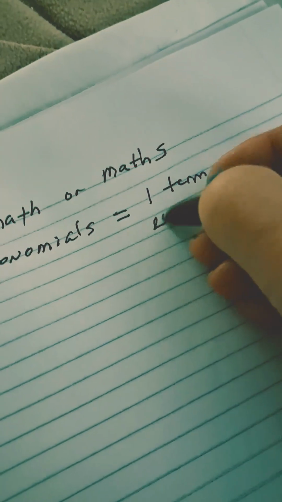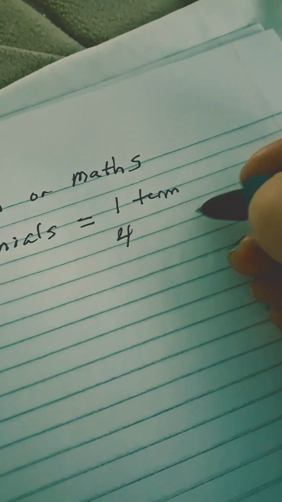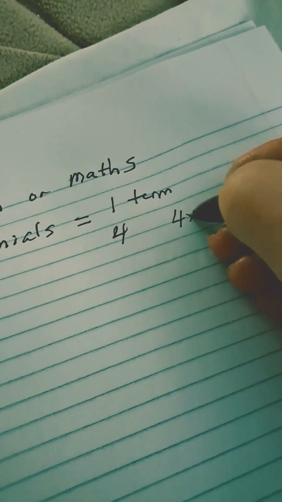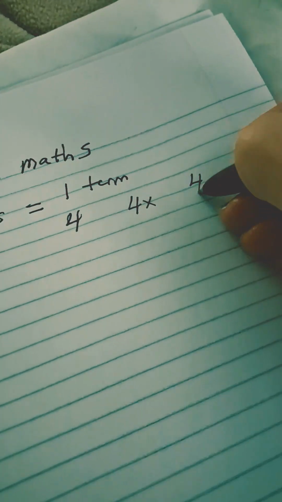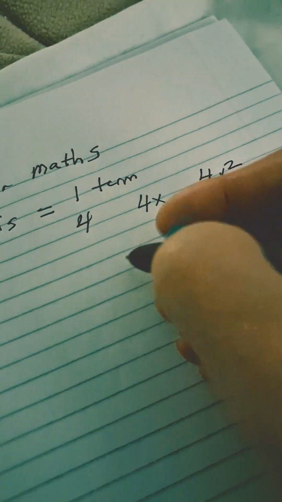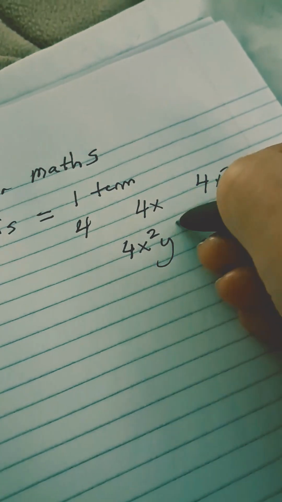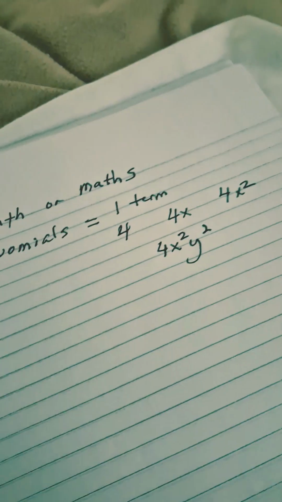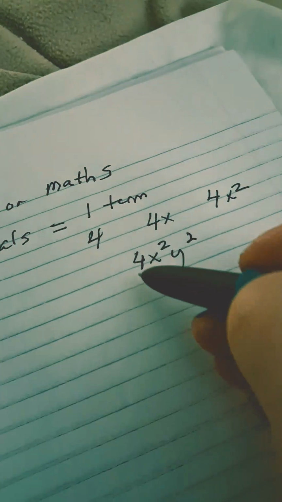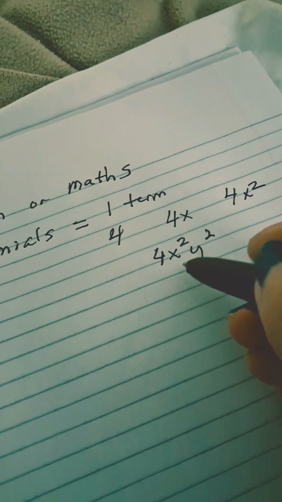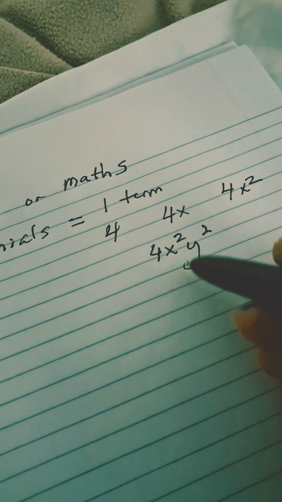So it could be 4, or it could be 4x, or it could be 4x squared, or it could be 4x squared y squared, because that's still one term. Don't let that confuse you, because the x is not for multiplication.